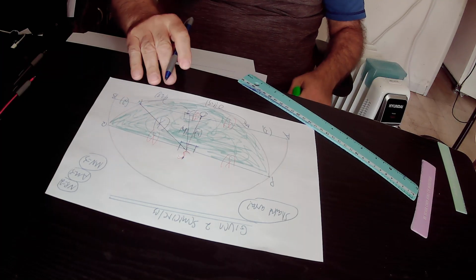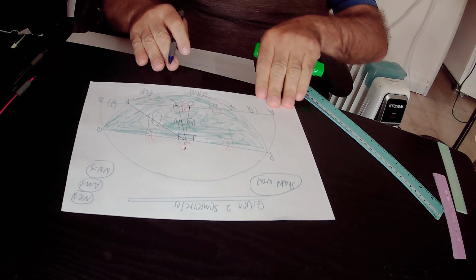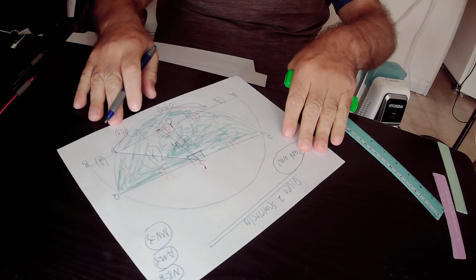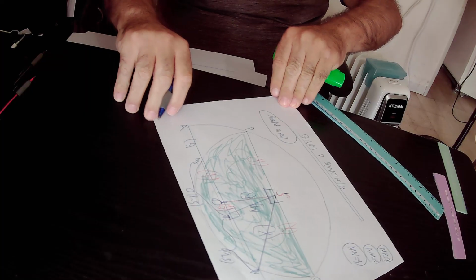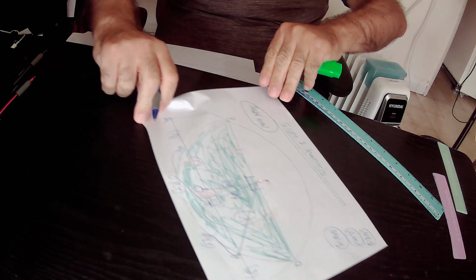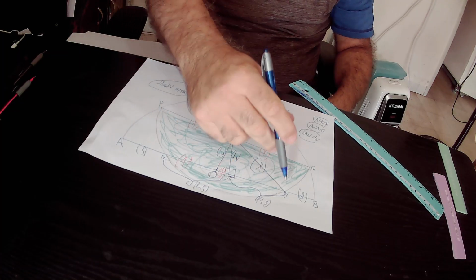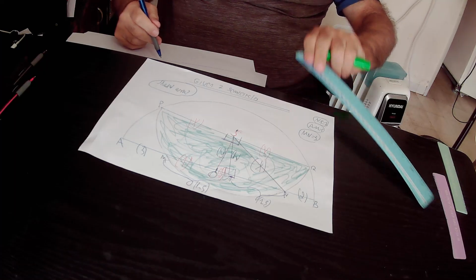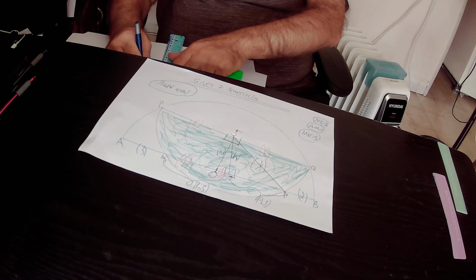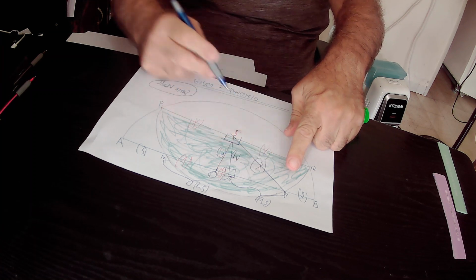So in the next step, we will implement the Pythagoras theorem on this right triangle STN. So in the right triangle STN, this is the right triangle STN.